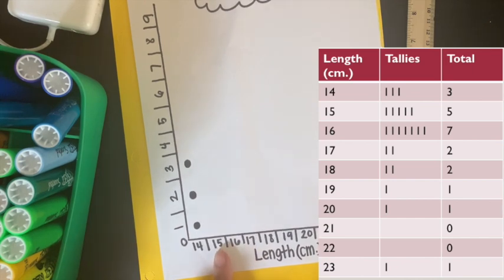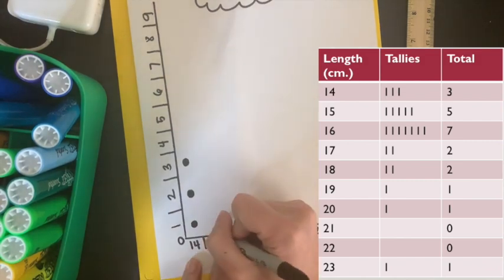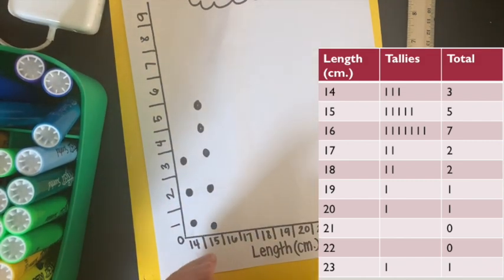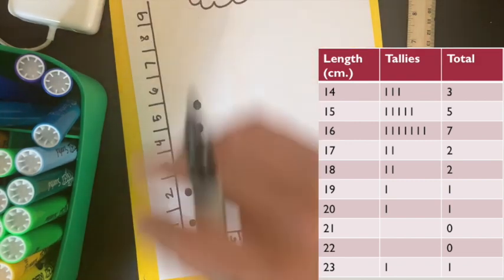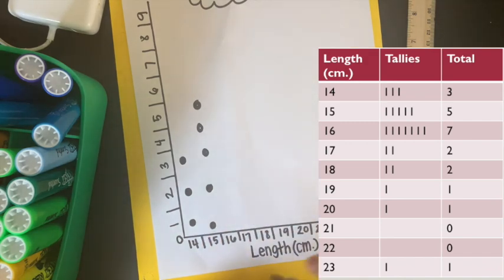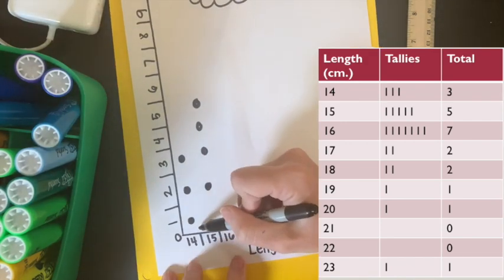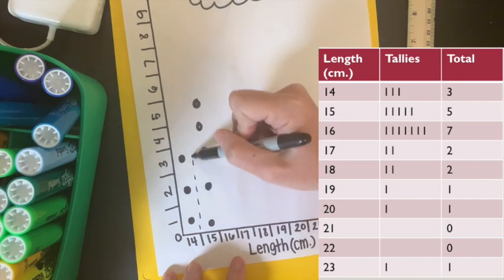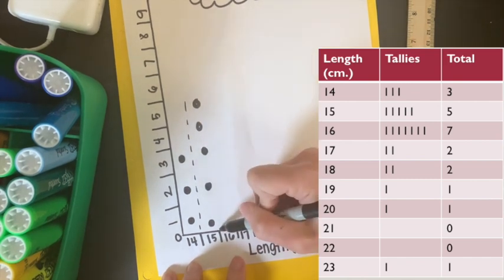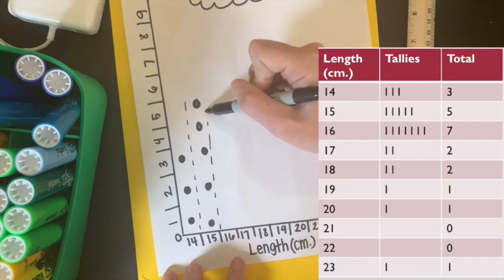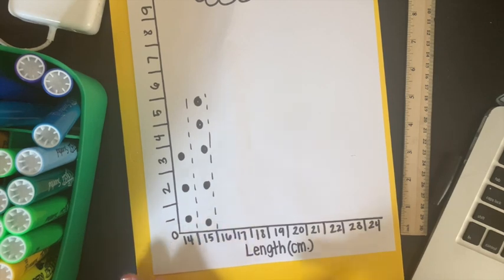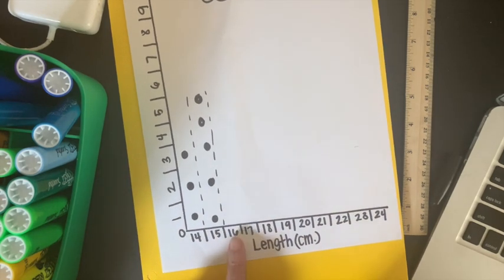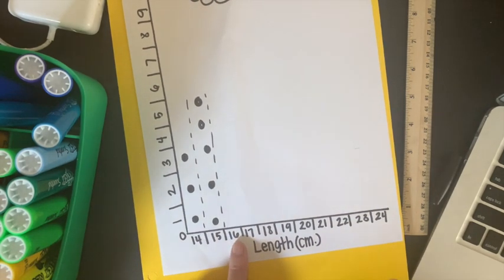How many people had a hand span of 15 centimeters? There were 5. And you're gonna repeat this with each row. And you want to kind of try to keep your data in straight lines. If you want to sort of give yourself like a little guide, you absolutely can, to keep it mostly straight. Again, it doesn't have to be perfect, just to keep it mostly in line. Okay, so I'm going to repeat that with all of these.